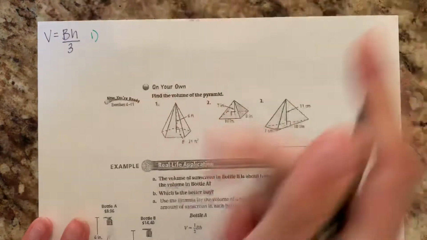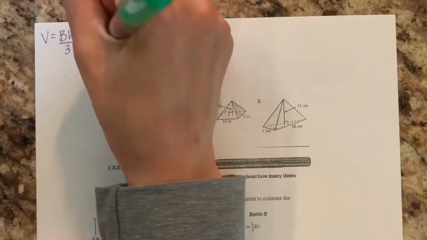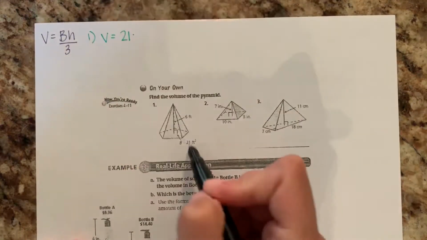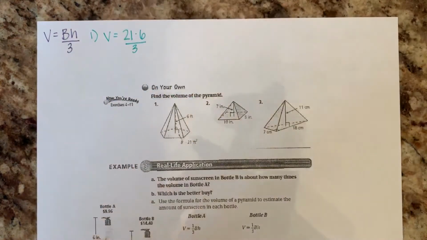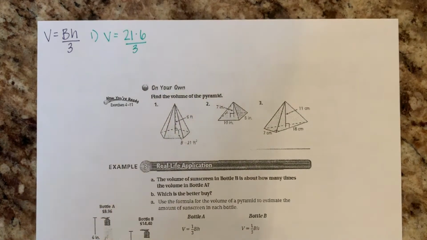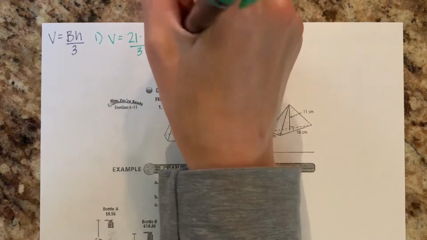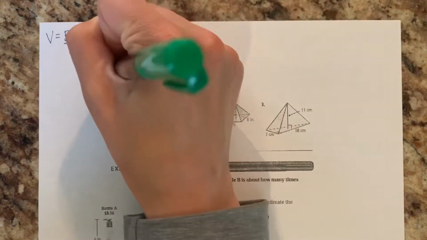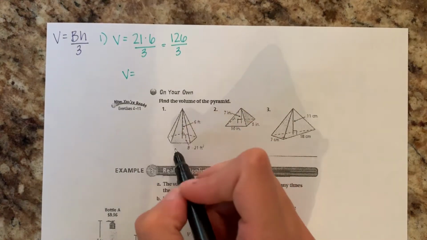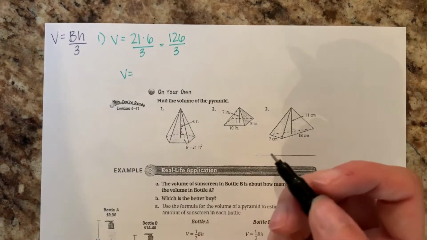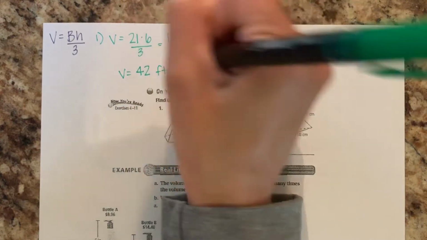So for the first one, area of the base is 21 feet squared. So volume would be 21 times the height of our pyramid is 6 feet divided by 3. So start by multiplying 21 times 6, and we get 126, and we divide that by 3. So the volume of this pyramid with a pentagonal base would be 42 feet cubed.